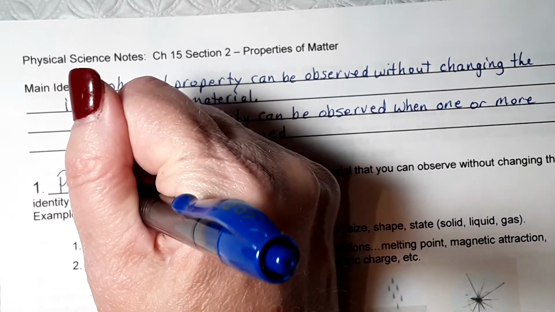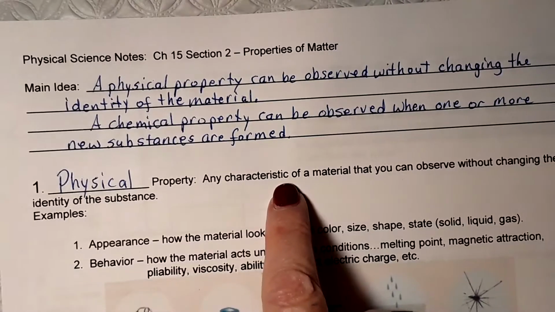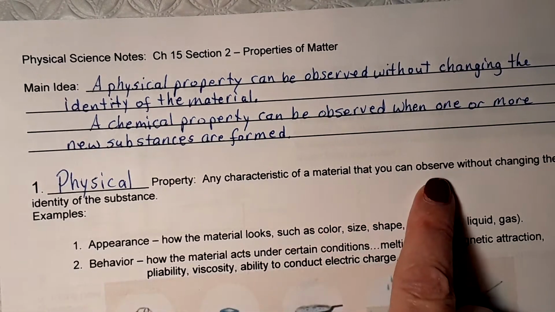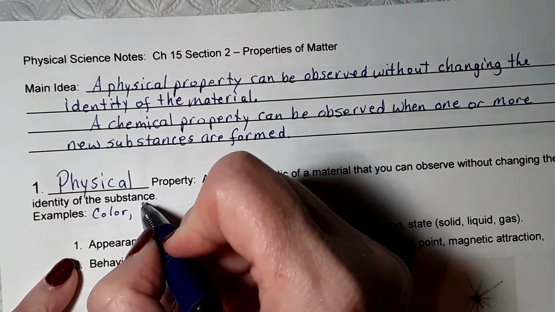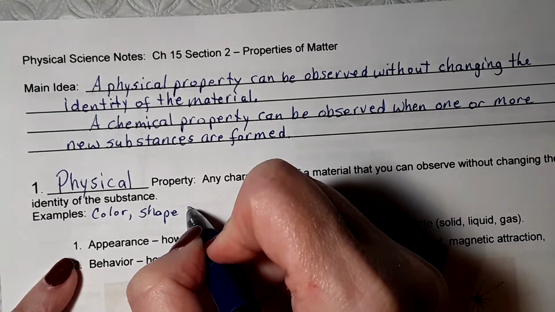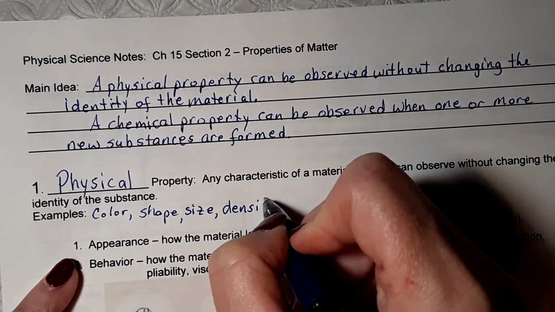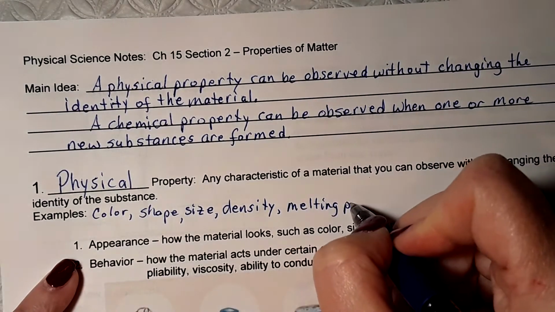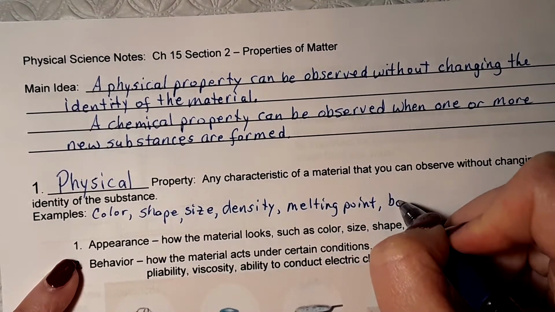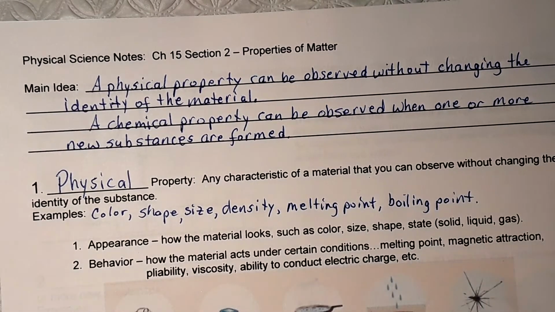So, a physical property. What is a physical property of a substance? Well, it's any characteristic of the material that you can observe without changing the identity of the substance. Some examples would be color, shape, size, density. Can't change that. Melting point, boiling point, and there are more, but these are a few of the most common examples.